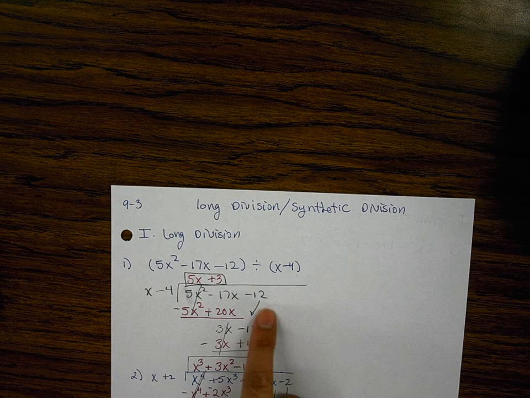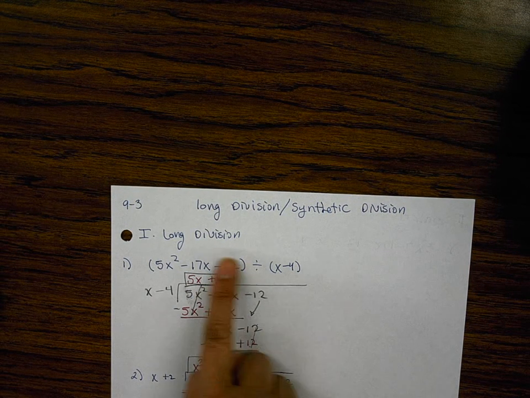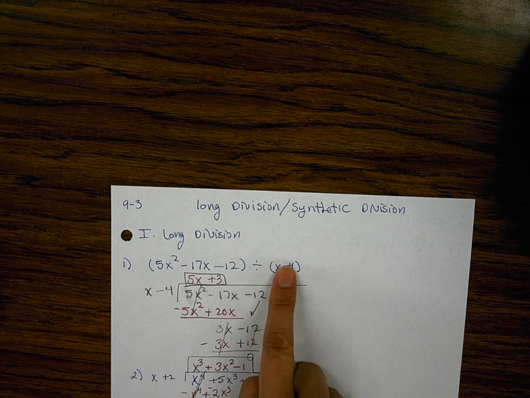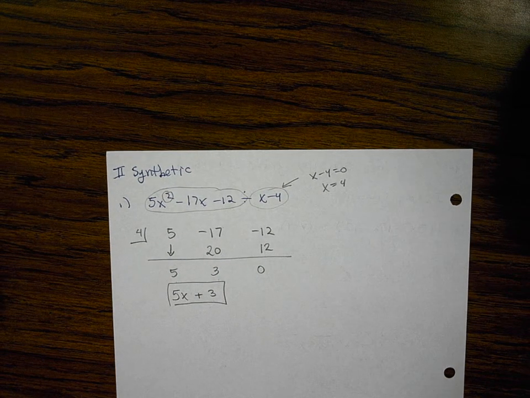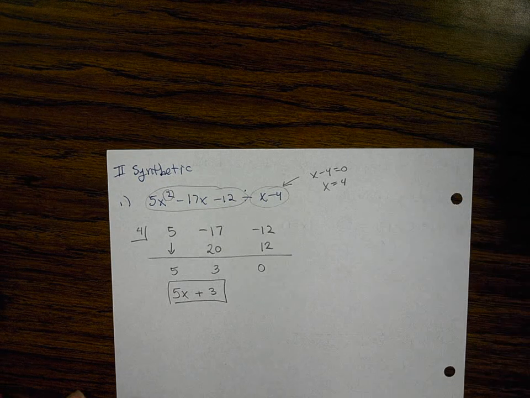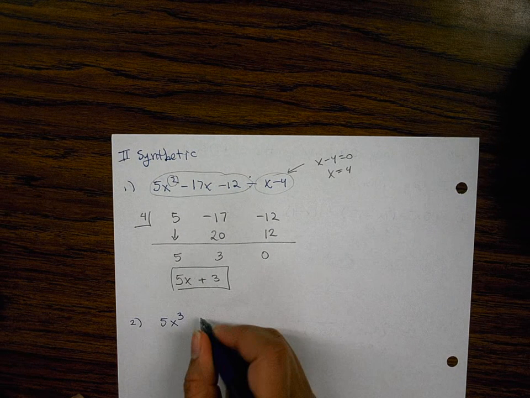We'll see another one to get a little more practice. I just want to flip this over really quick and show you that's this one that we did right here. And the answer we got was 5x plus 3. So you can see it does work. This is the same problem I just gave you. And this is the answer we got. So it works both ways. All right, number 2.